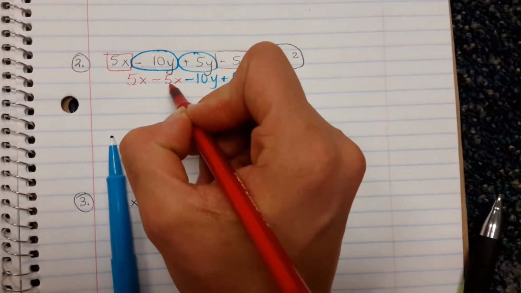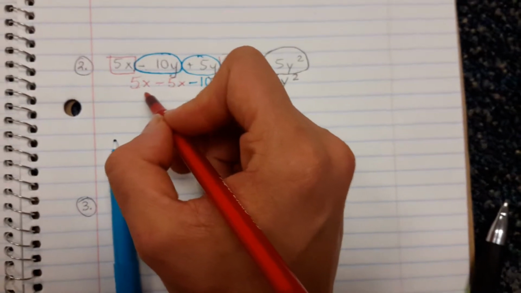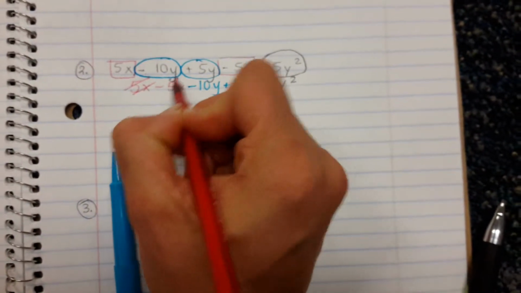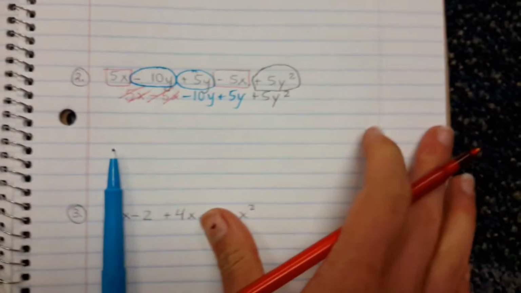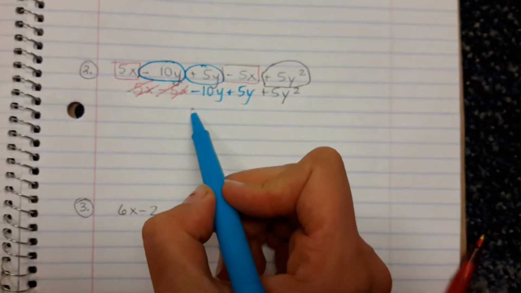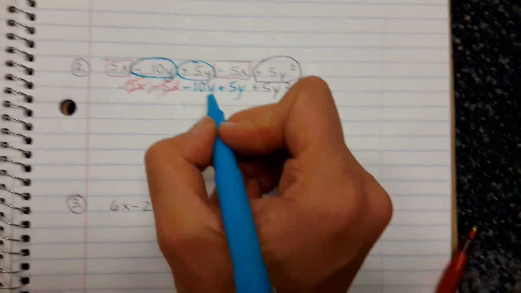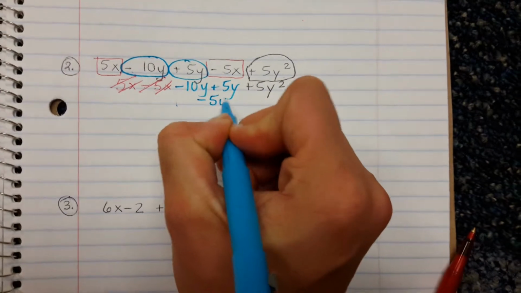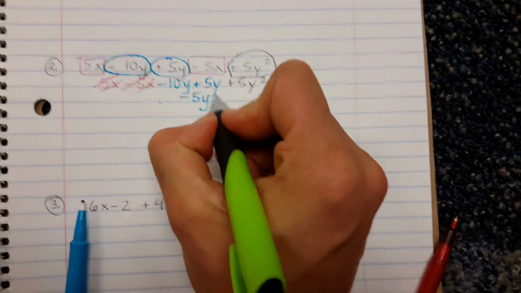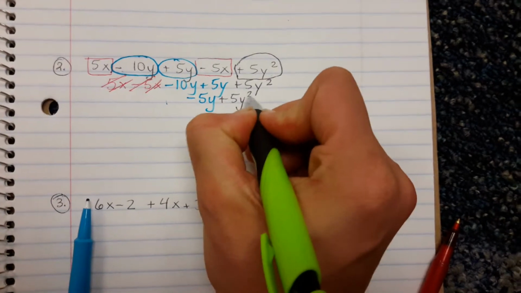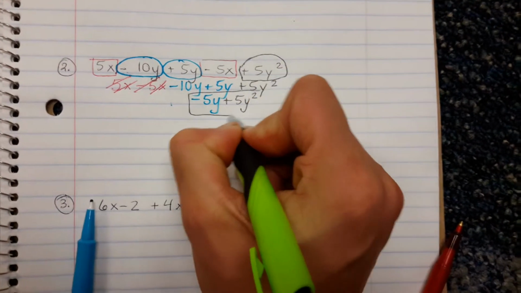5x minus 5x is 0. They just go away. I like to cancel them out. They're disappearing. Then negative 10y plus 5y is negative 5y. And then I drop down the plus 5y squared. They are not like terms, so that is my final answer.